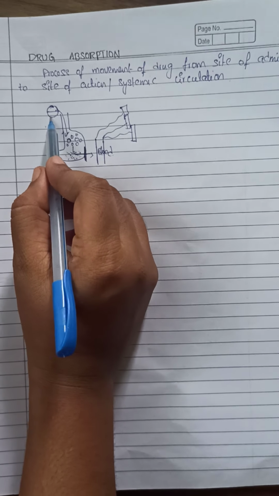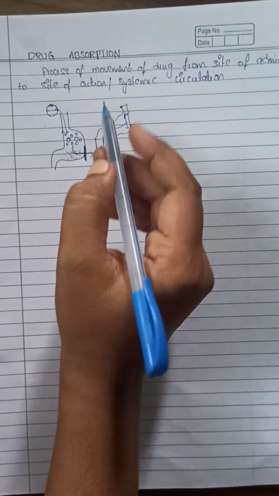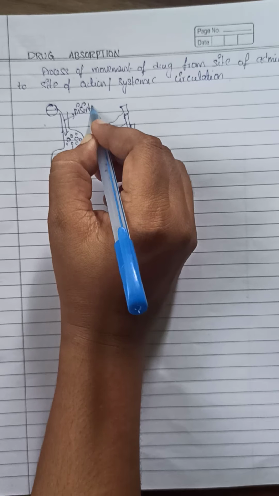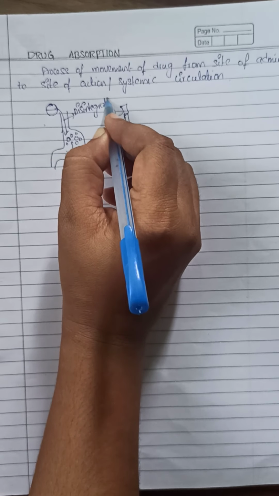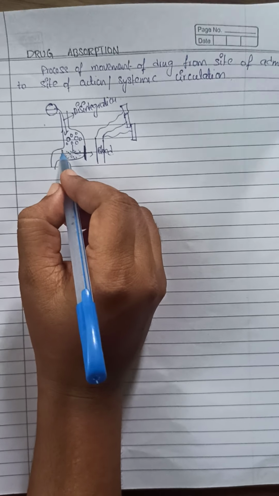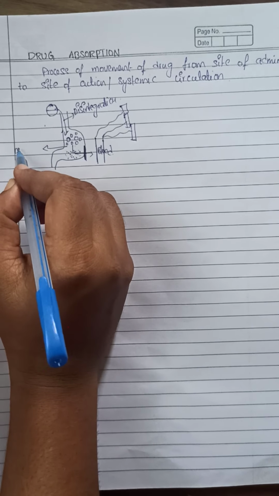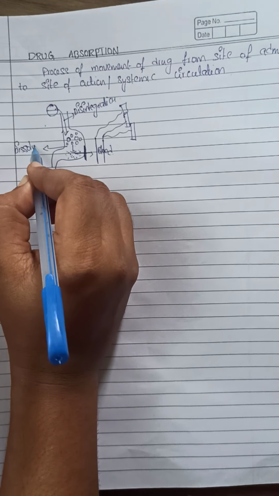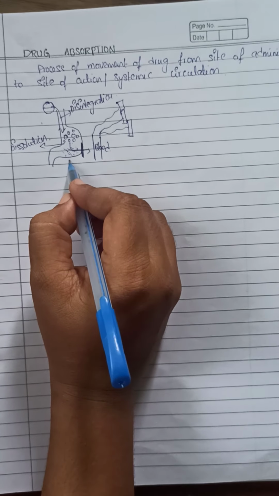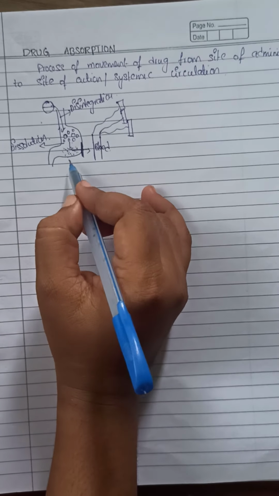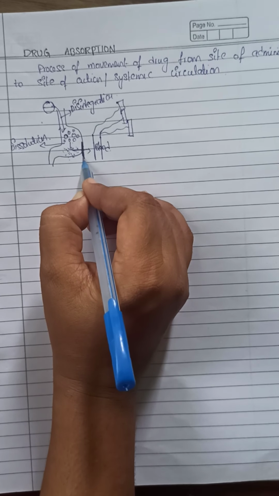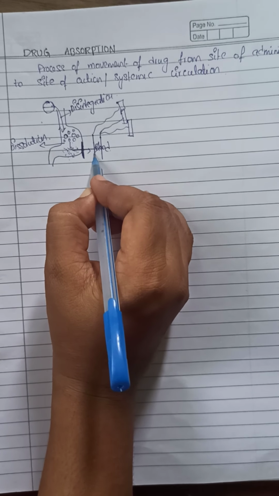So the drug which is administered orally first undergoes disintegration and converts into fine granules. Now it undergoes dissolution and converts into solution form. Whatever drug is present in dissolved form is absorbed through the GI membrane and enters the blood circulation.